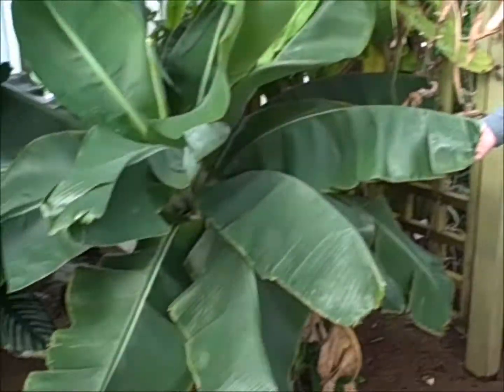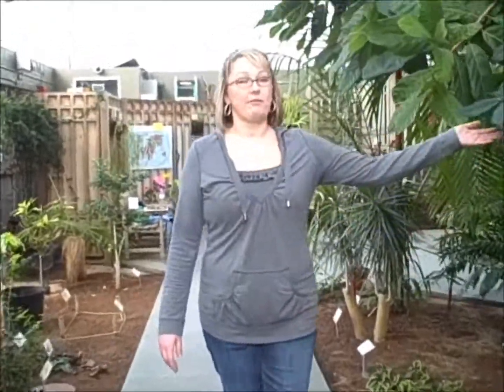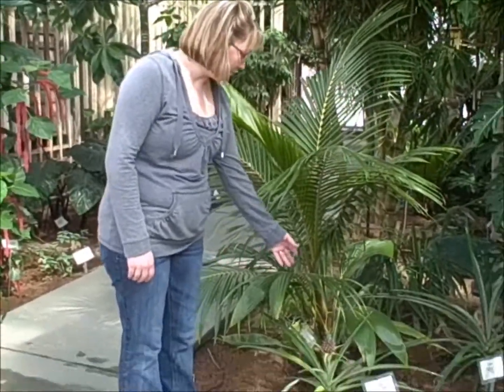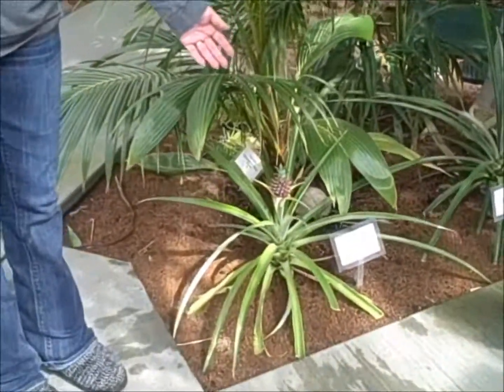Some other plants that we eat are the banana plant, the coffee plant, and my personal favorite, the chocolate plant. We also have a pineapple plant, and as you can see, one is starting to grow.